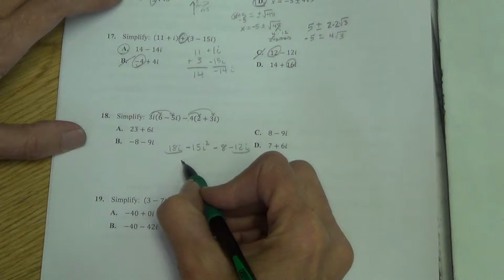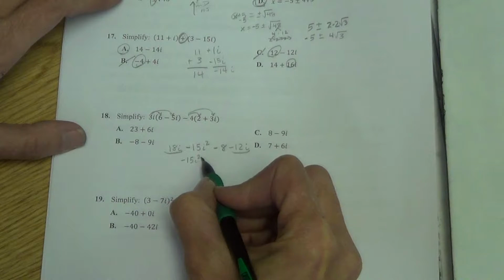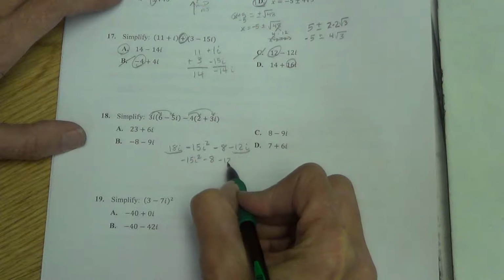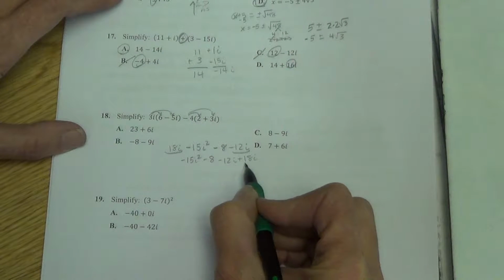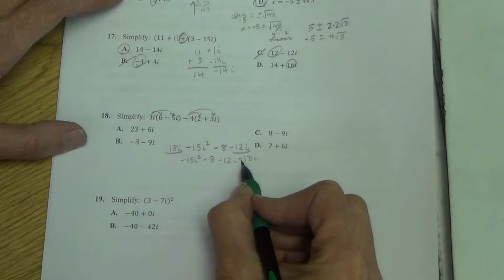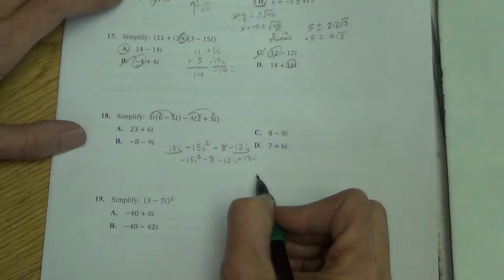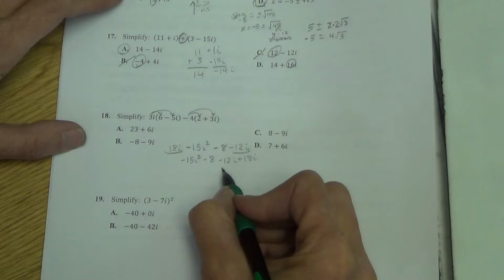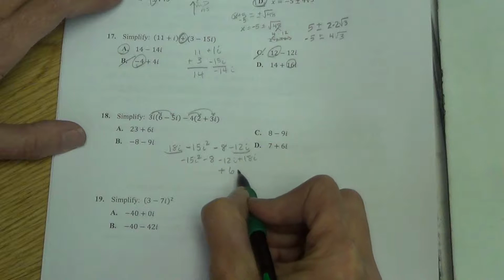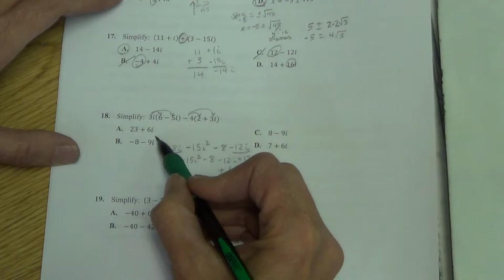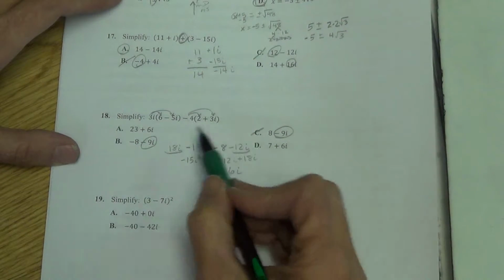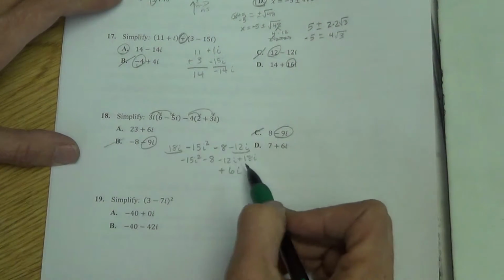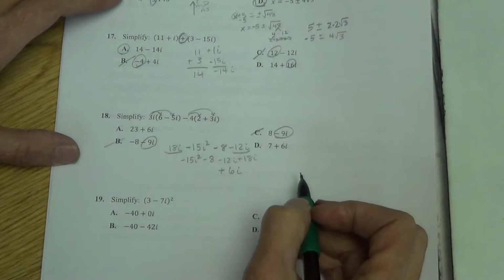So we'll have negative 15i squared minus 8 minus 12i plus 18i. A negative 12 and a positive 18. You'll subtract those and give the sign of the one farthest from 0. The 18 is farthest from 0. 18 minus 12 is 6i. Right there we can eliminate this one and this one. Now we do still need to continue because we've got the front number to determine.